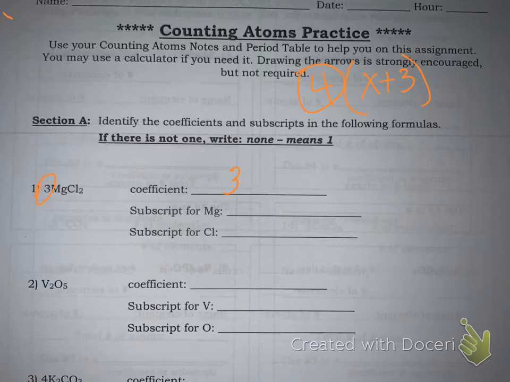And then the subscript for magnesium. The subscript is the little number down behind it. That tells me that there are 2 chlorines. So the subscript for chlorine is 2. And then you look at magnesium, there's nothing there. That's an invisible understood 1. So if you don't see a number, you know it's a 1.